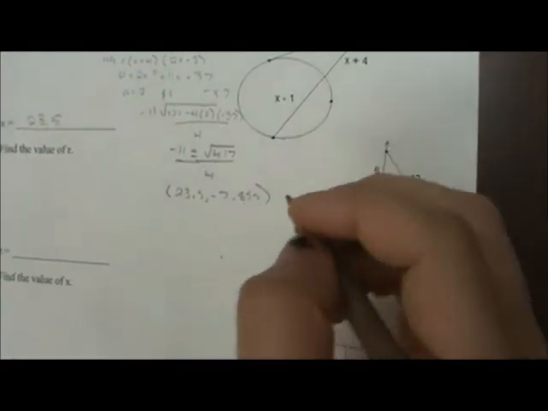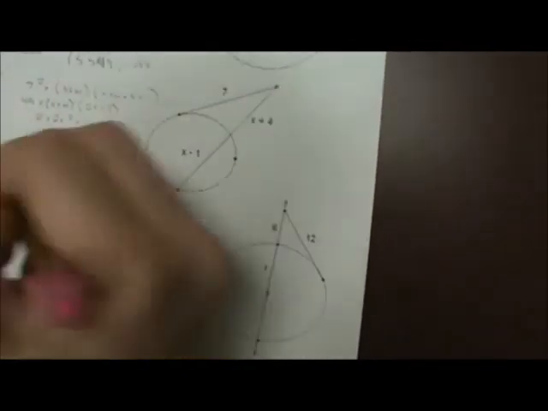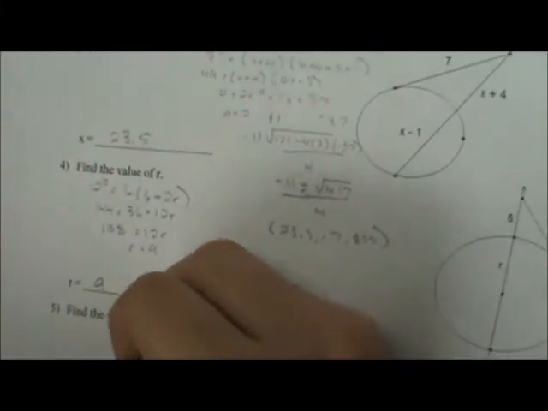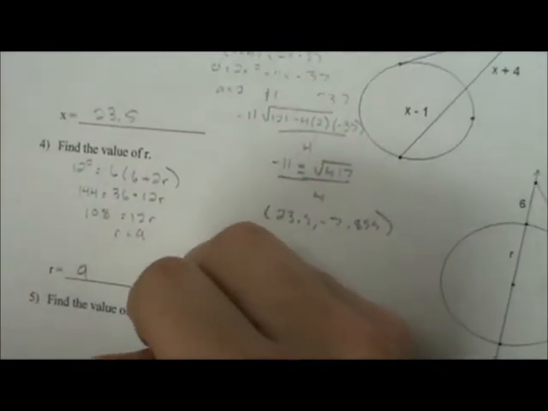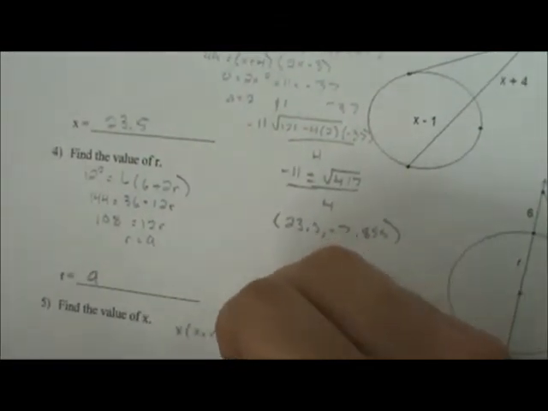Then for number 4, same thing yet again, but we have to remember that the whole length is going to be r plus r, so that's 2r, because r stands for radius and the diameter is 2r, plus the 6. So it's going to be 12 squared equals 6 times in parentheses 6 plus 2r. We FOIL that out, and to go fast, 144 equals 12r plus 36, so we get 108 equals 12r, and r is going to equal 9.